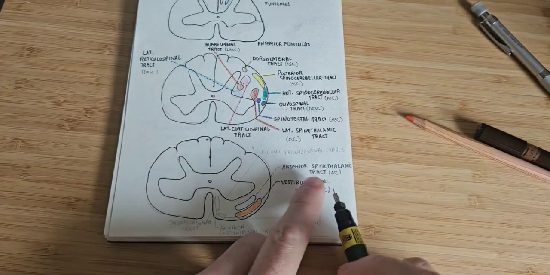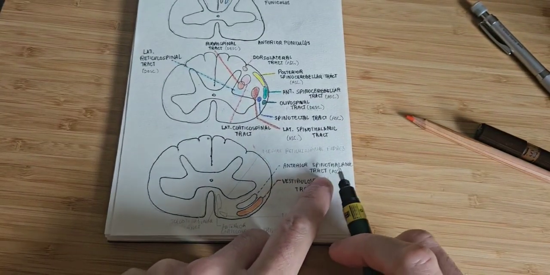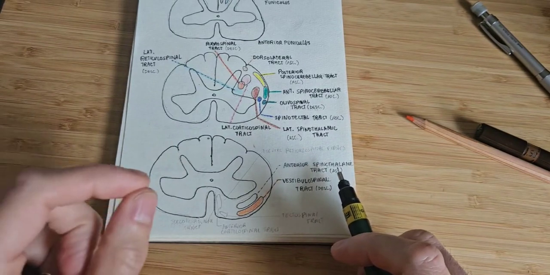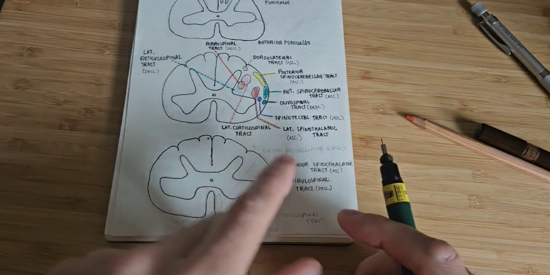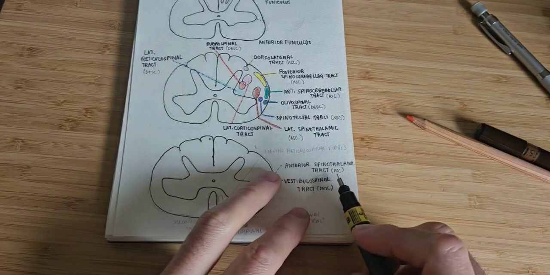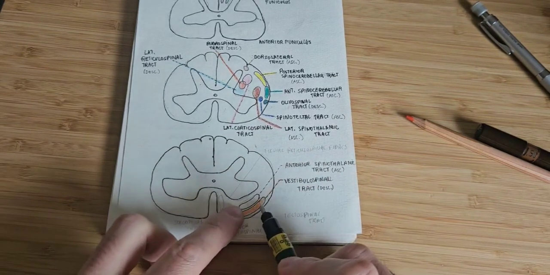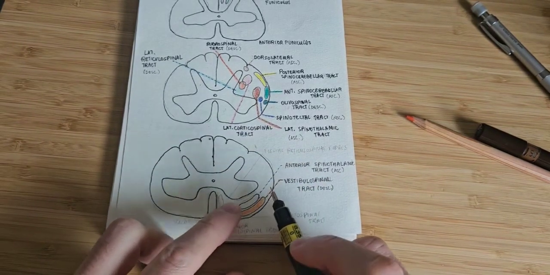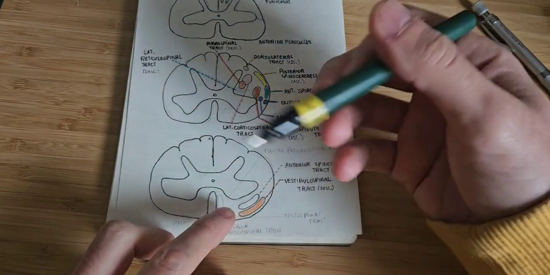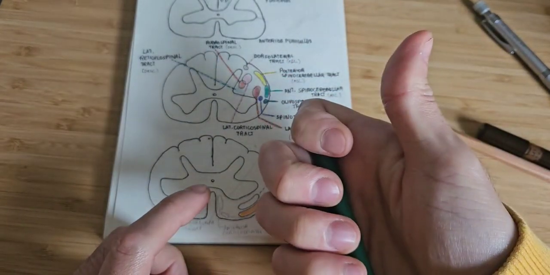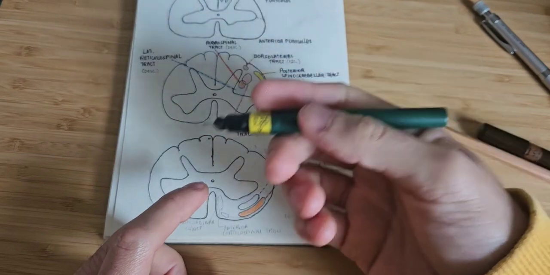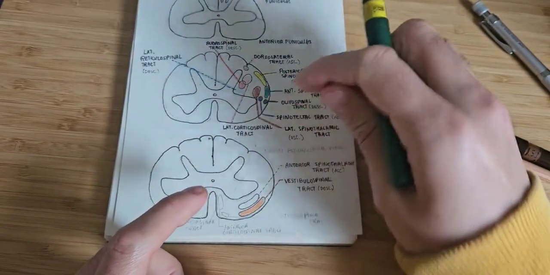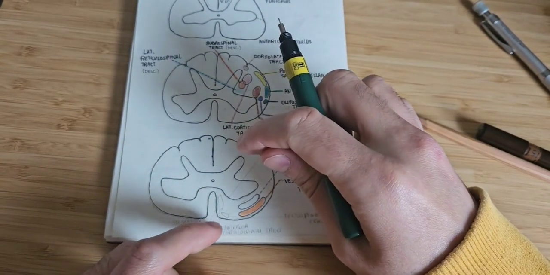And the fibers will decussate at the level of the spinal cord before ascending, okay? And usually when this tract is damaged, the patient might present altered pain sensation, perception, or even loss of temperature sensation on the contralateral side of the body.